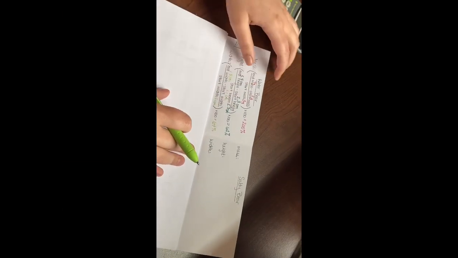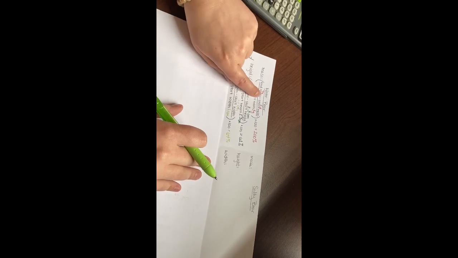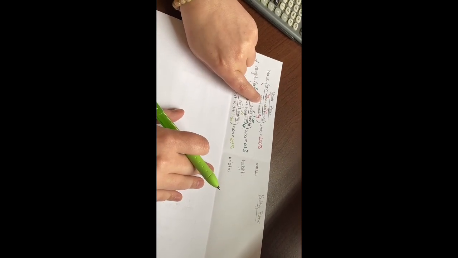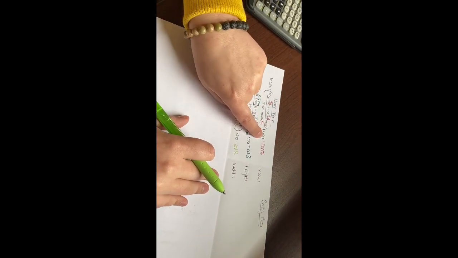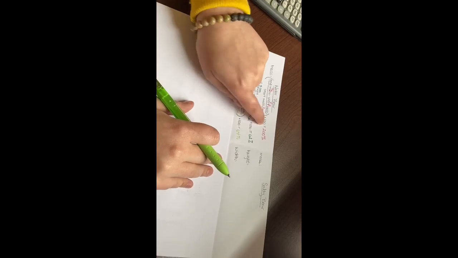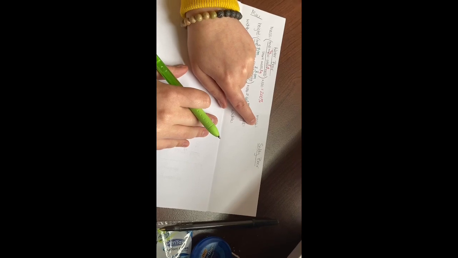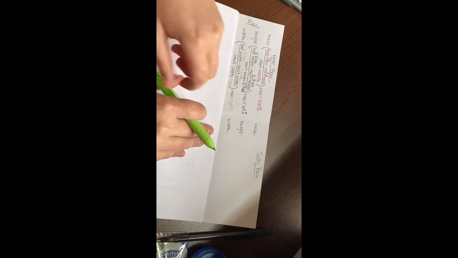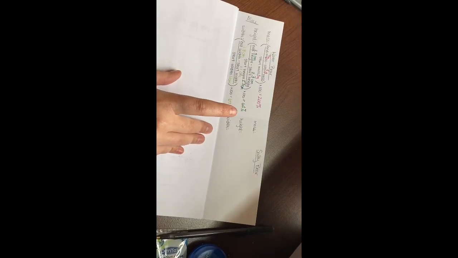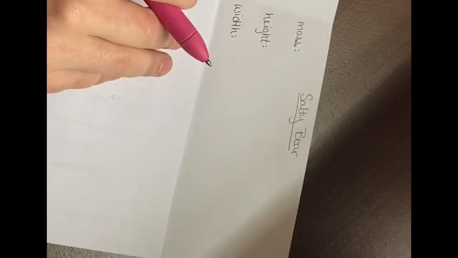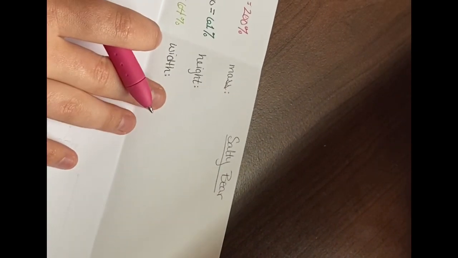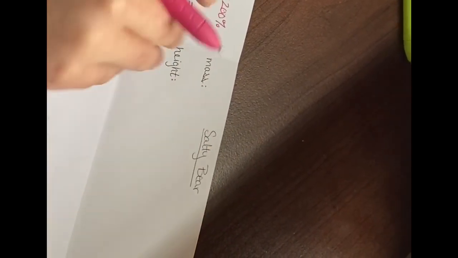Now, I'm going to use these exact same formulas. So the end mass minus start mass divided by start mass times 100. I'm going to use that same formula for mass for my salty bear. The only difference is going to be the numbers. So instead of writing out all the words this time, I'm just going to write the numbers.